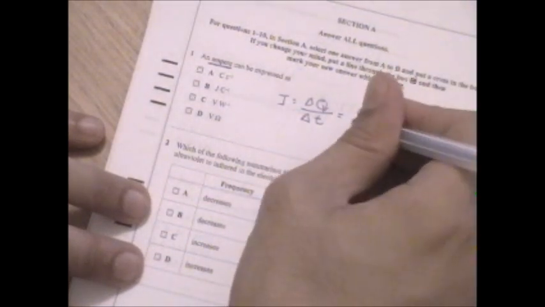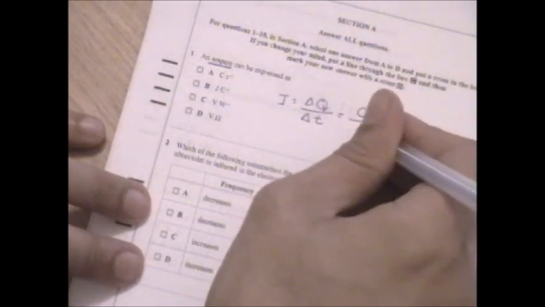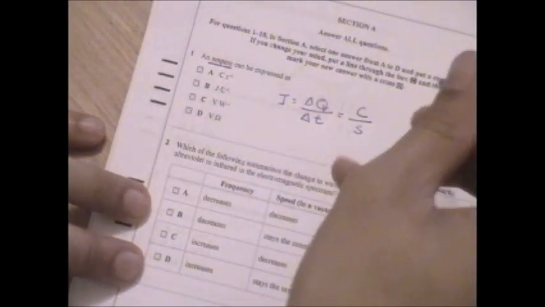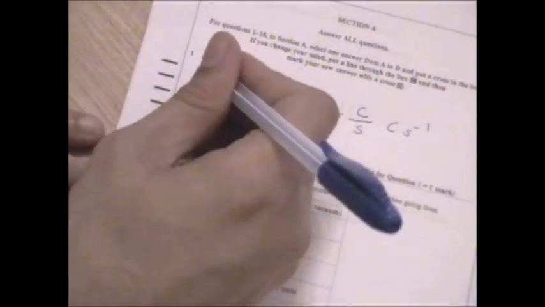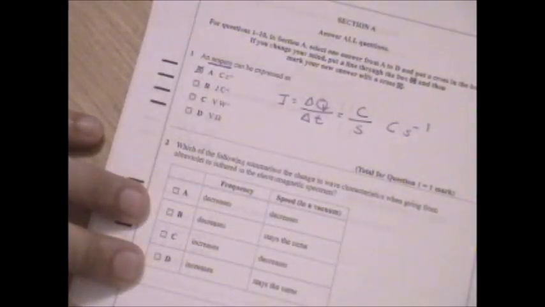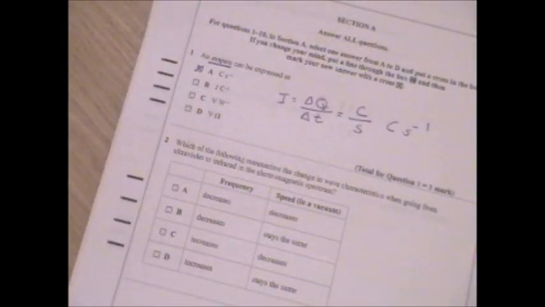which is going to be coulombs for charge and seconds for time. So that gives us coulomb per second. So that gives us A as the answer to question 1.